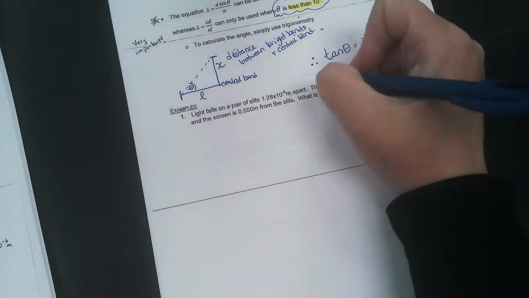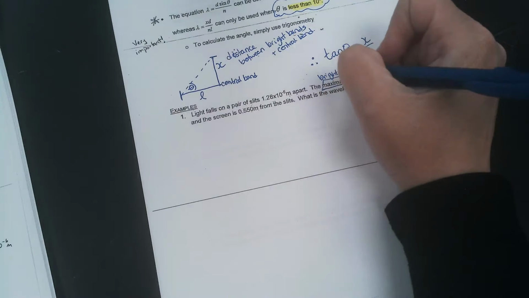The maxima, this is bright band, are 1.15 times 10 to the negative 1 meters apart, and the screen is 0.550 meters from the slit. So what is the wavelength of the light?